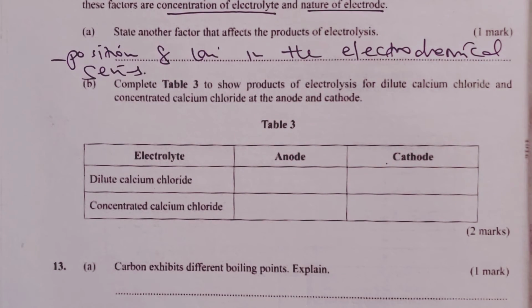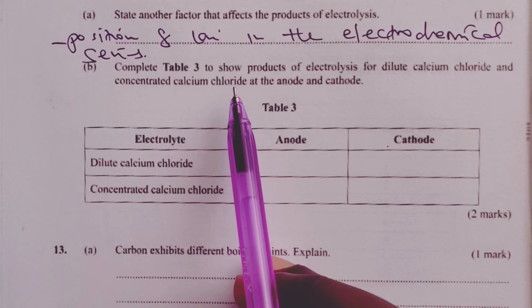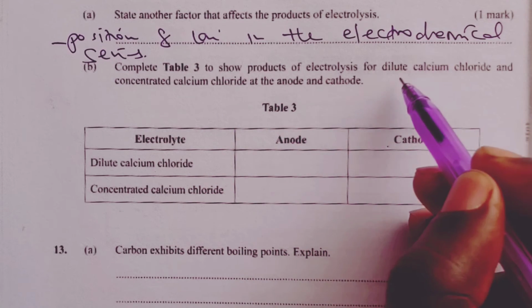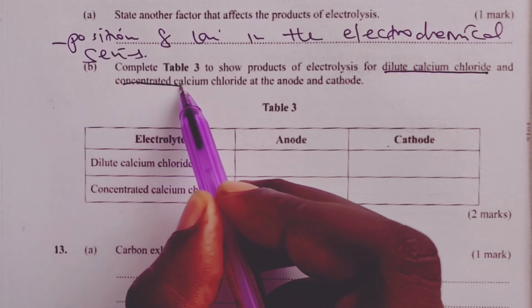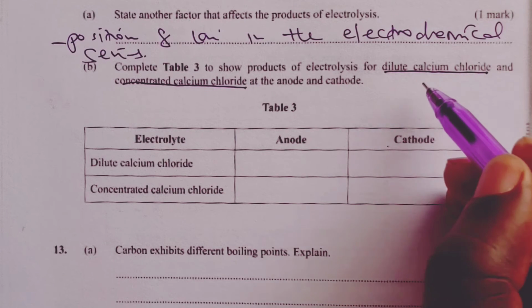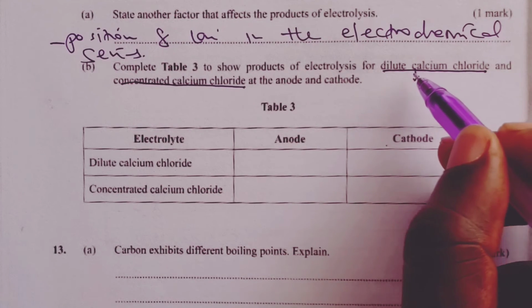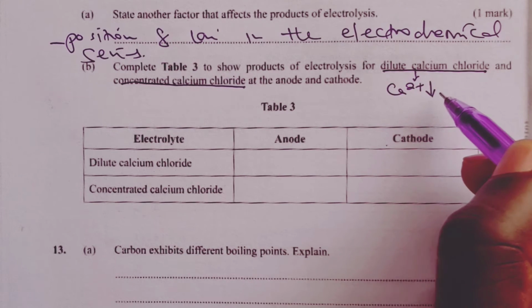So for part B, we are told to complete table 3 to show products of electrolysis of dilute calcium chloride and concentrated calcium chloride at the anode and cathode. What we know is that dilute calcium chloride contains calcium ions in low concentration.